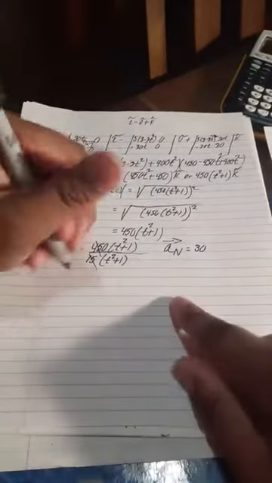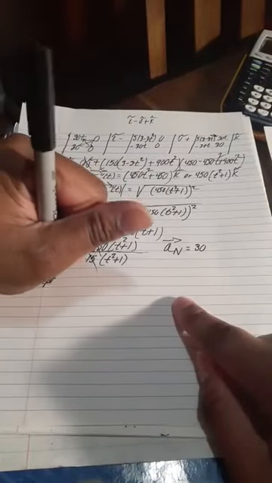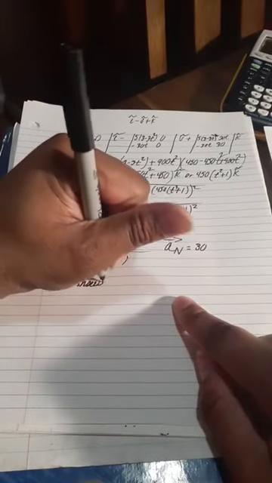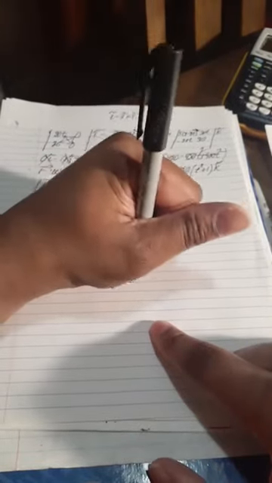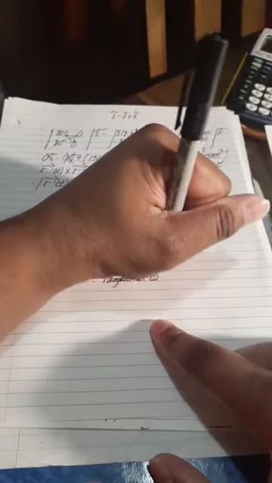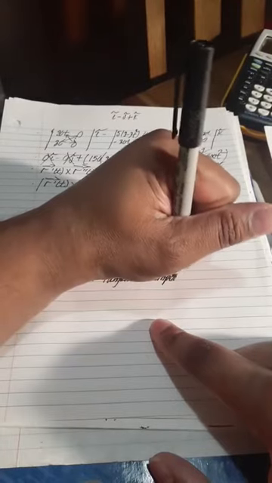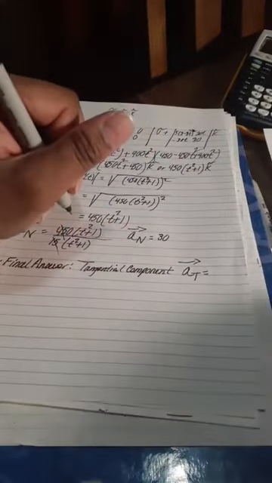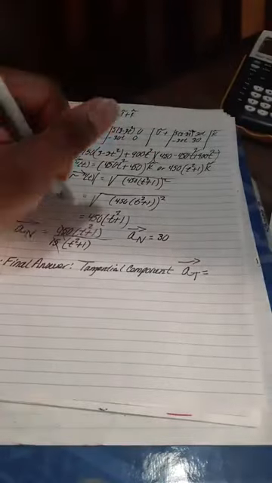So for our final answer, we've now obtained the normal component and the tangential component of the acceleration vector. I'll post a picture of the answers as well. The tangential component was just 30t, remember?